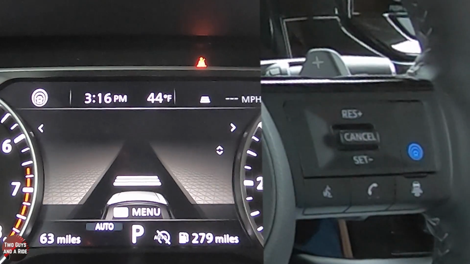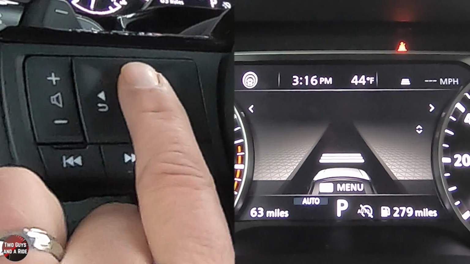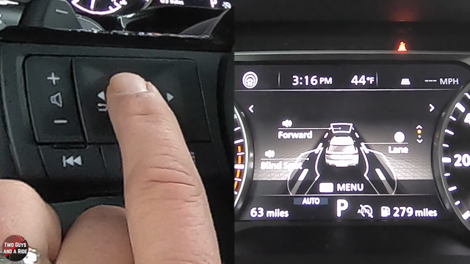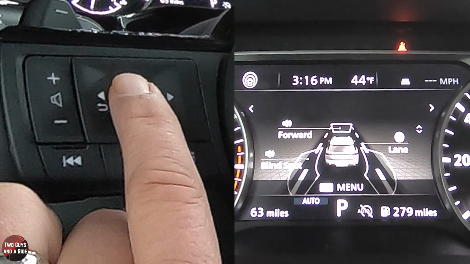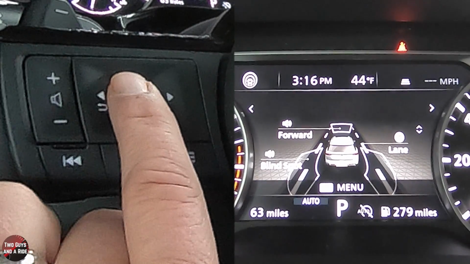So I'm going to go back over to the left side of the steering wheel, and we'll rotate down one, and this one just kind of gives you an overview, like your forward collision sensing system, that's on.